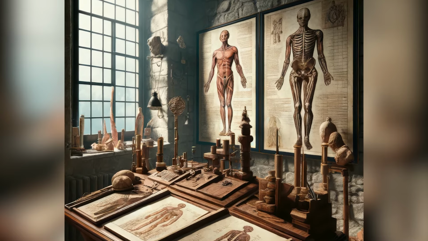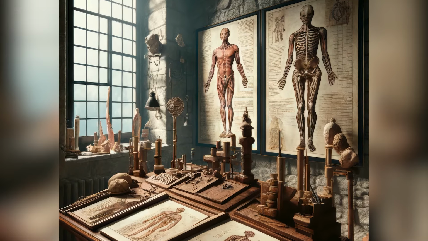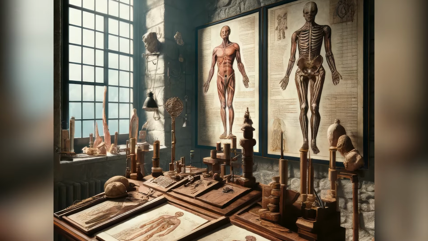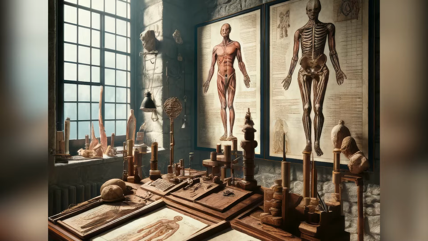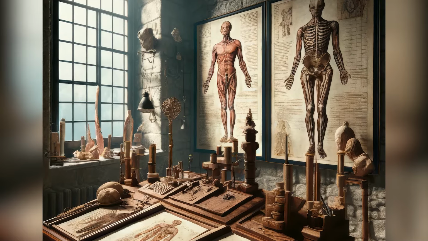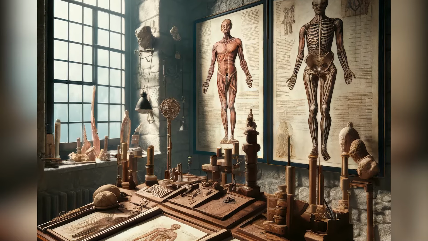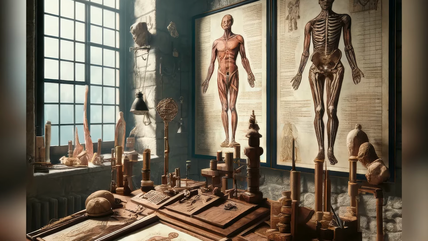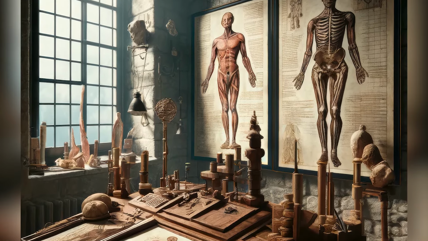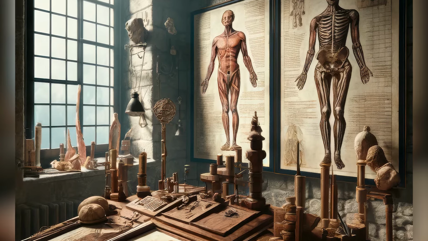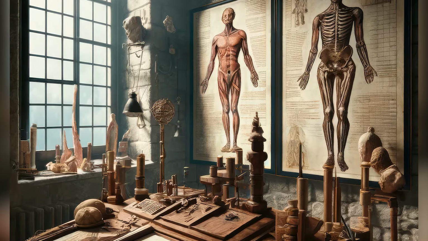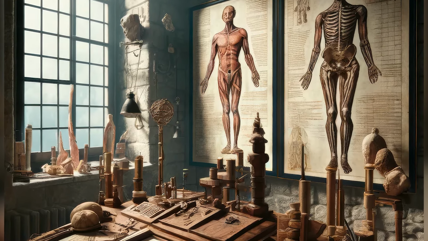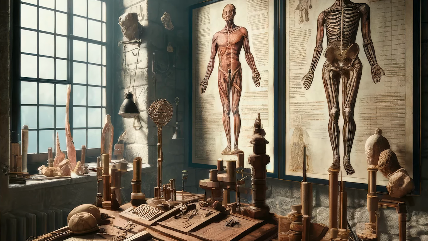Leonardo conducted numerous dissections of human cadavers, an uncommon and, in many ways, controversial practice for his time. These anatomical studies allowed him to explore in depth the structure and function of human organs, muscles, and the skeletal system. Leonardo's anatomical drawings are a testament to his ability to combine precise scientific observation with exceptional artistic skill.